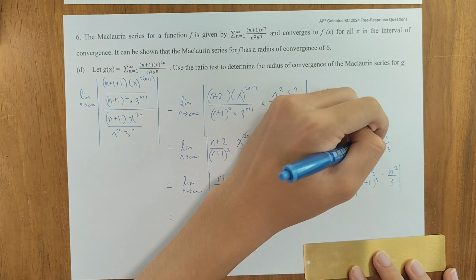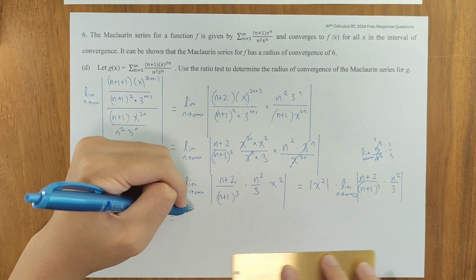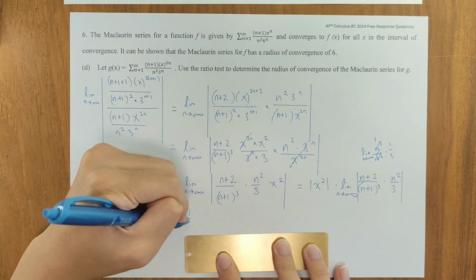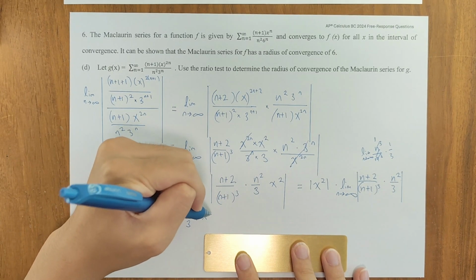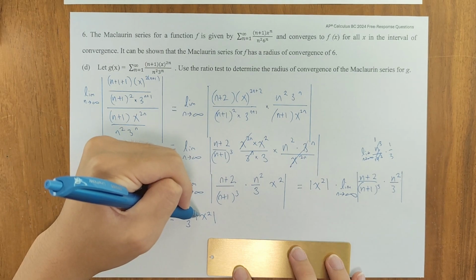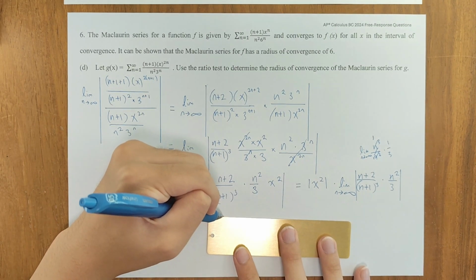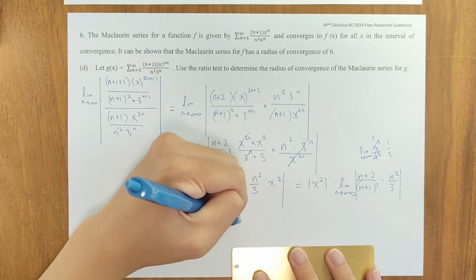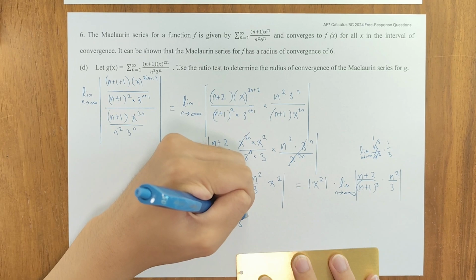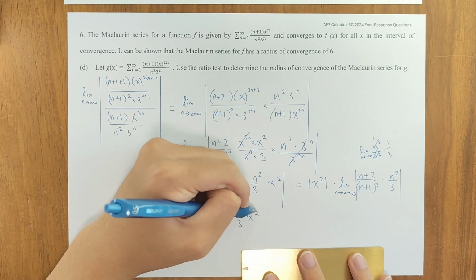The limit of a constant is that constant, so this entire limit becomes 1 over 3 times the absolute value of x squared. Since x squared is always positive, the absolute value is not necessary. So we get 1 over 3 times x squared.